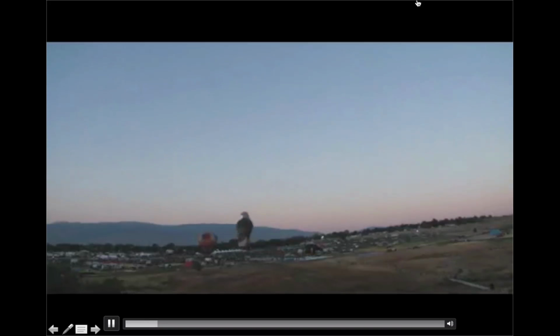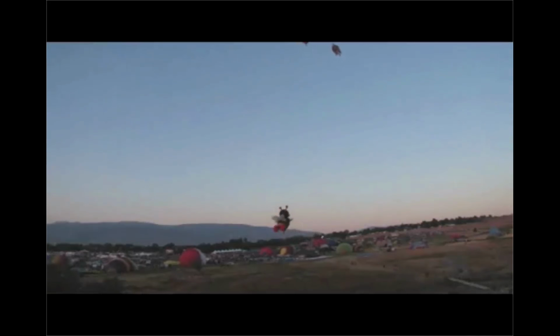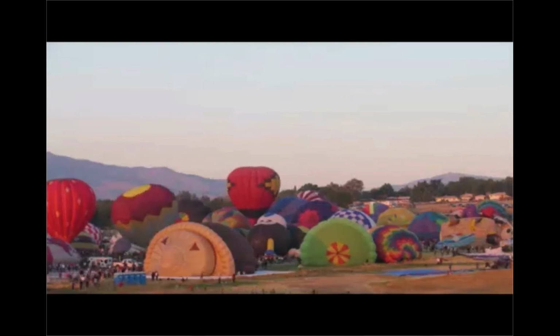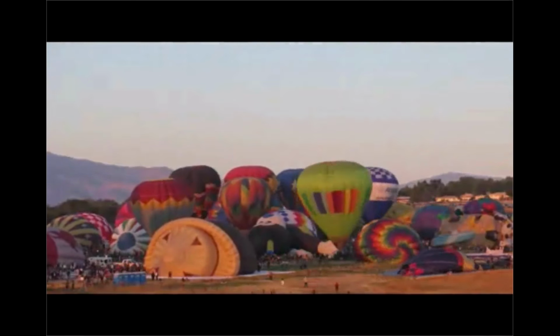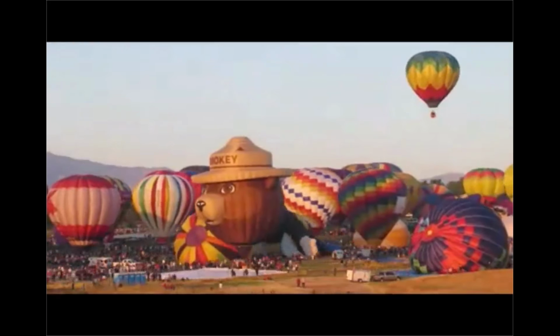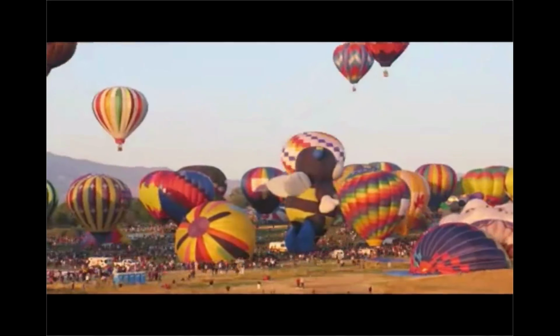I'm going to take you to Reno, Nevada here, and you're watching a hot air balloon race. This was back in 2006. And you can see each of the balloons being filled here with hot air, and they become buoyant. We fill that canvas with hot air. It becomes less dense than its surroundings, and it takes off.